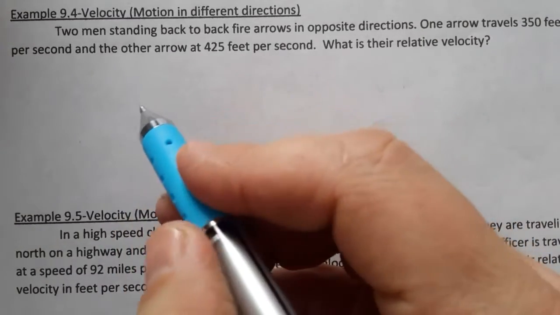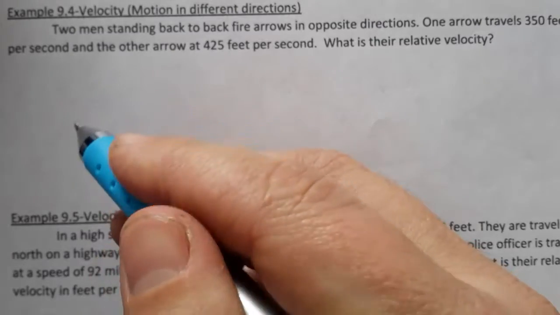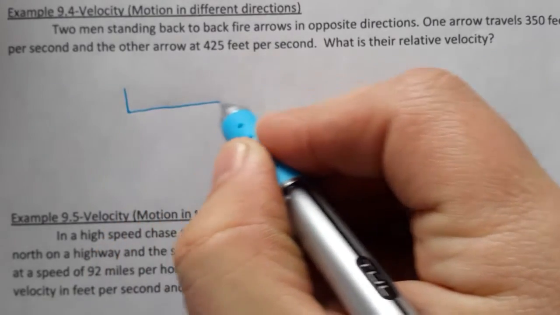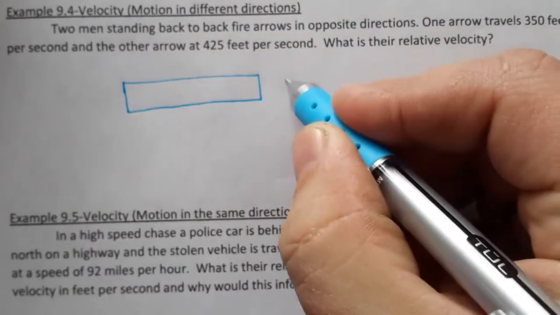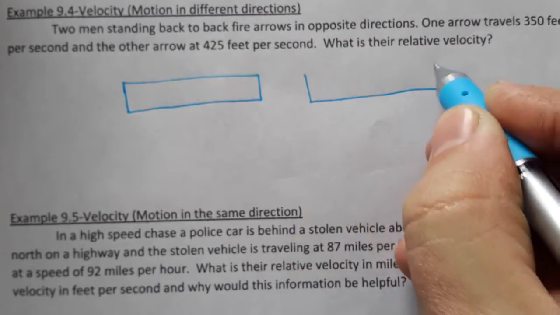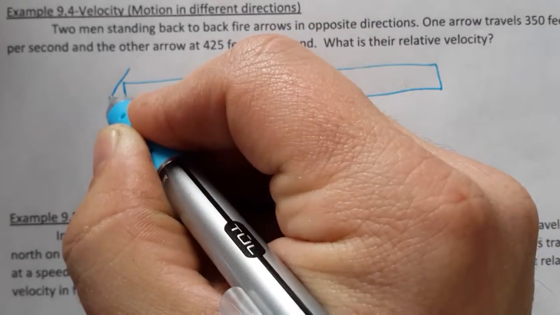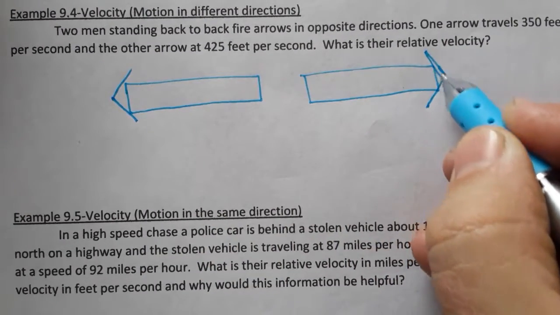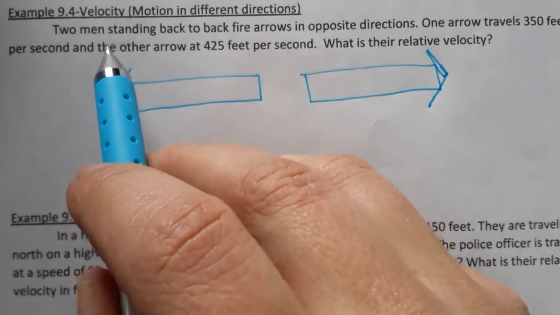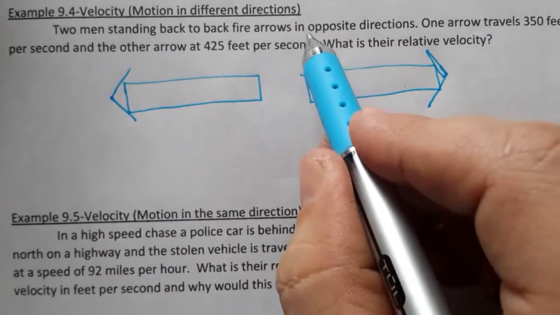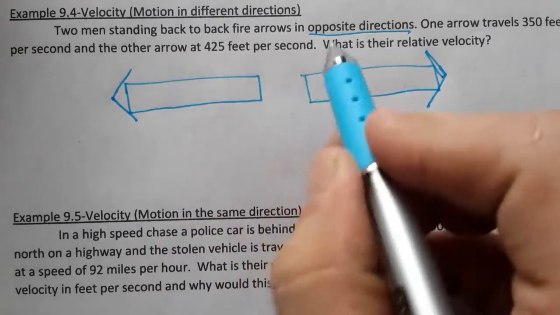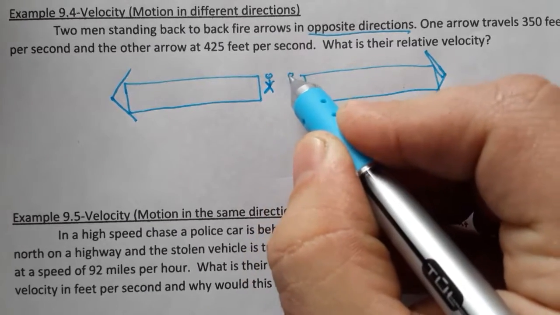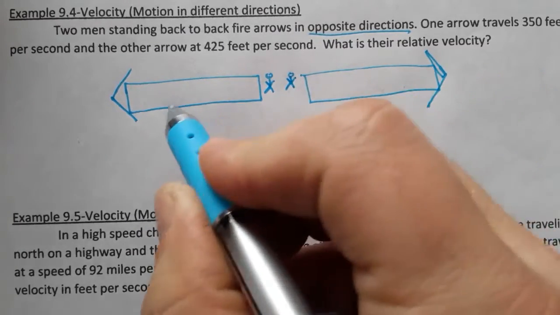In this case, I like to draw a picture most of the time. It helps me understand it a lot better, and I think it's going to help you guys understand it a lot better. So I'm just going to do this, and this is going to represent the motion of the arrows. I know that they're traveling away from each other because it says so in the problem: two men are standing back to back and fire arrows in opposite directions. That's how I get the arrows pointing away from each other. You can even draw little stick figures if you want.